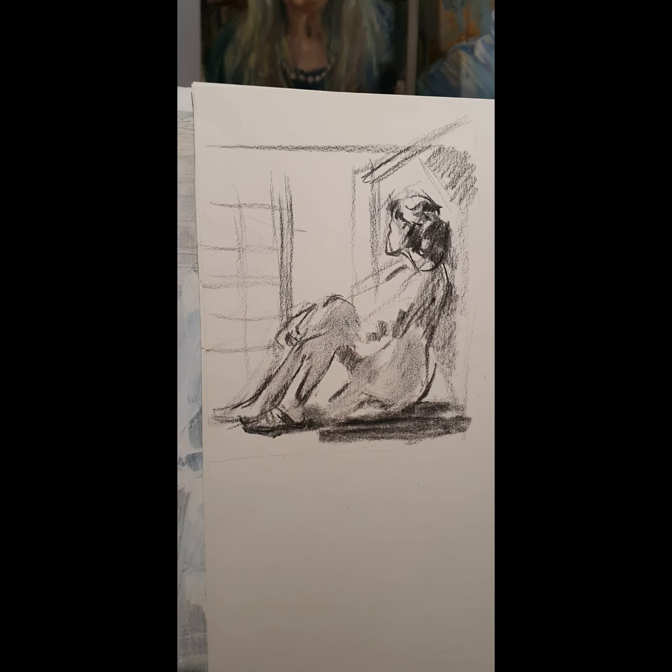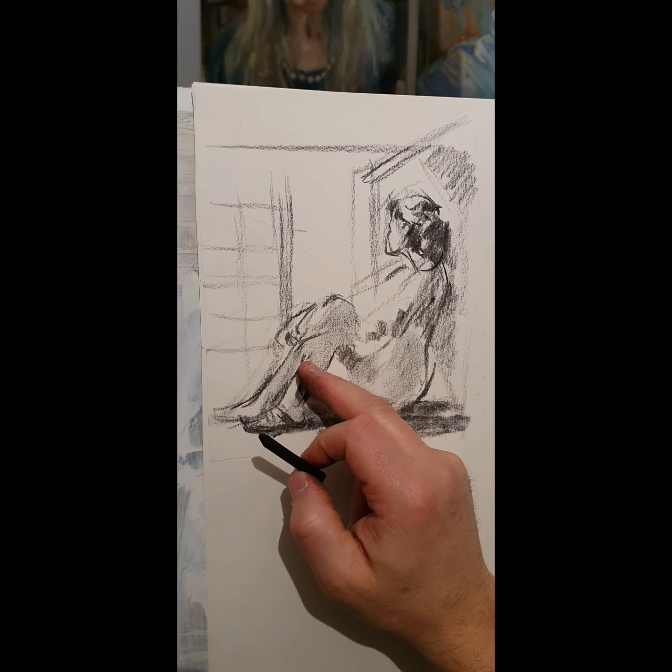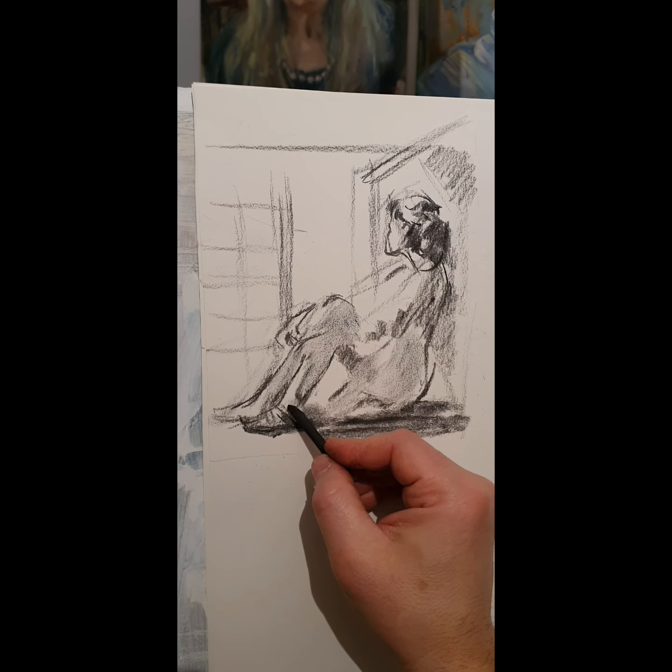See the sole of the drawing of her shoe. And then that's again, I want to show the bright light, the bright sunlight coming through.